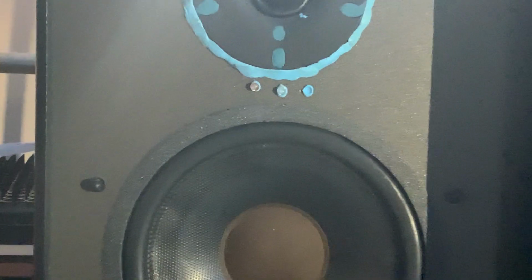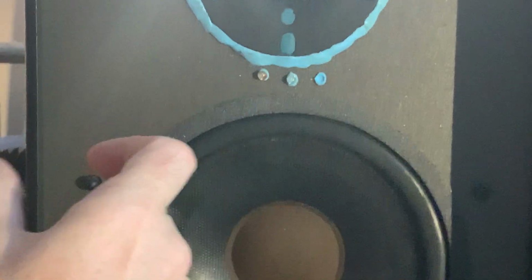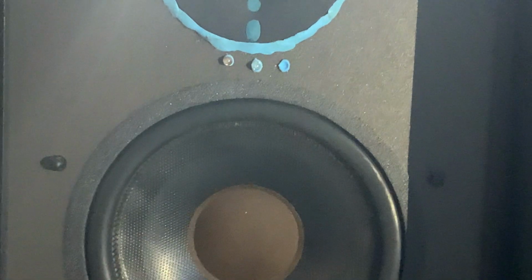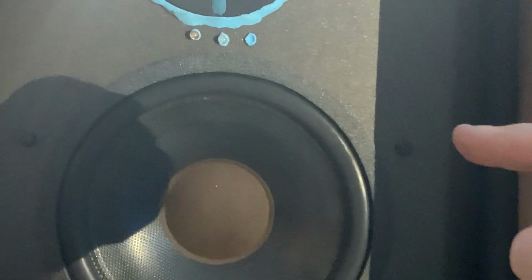So if you don't know what your speakers are, you can start by measuring your width and subtracting 2 times 20 millimeter, so whatever you measure minus 4 centimeters. The same goes for the height, 2 centimeters at the top and 2 centimeters at the bottom, and the same thing for the depth. The front wall is about 2 centimeters, and the rear baffle is also 2 centimeters.